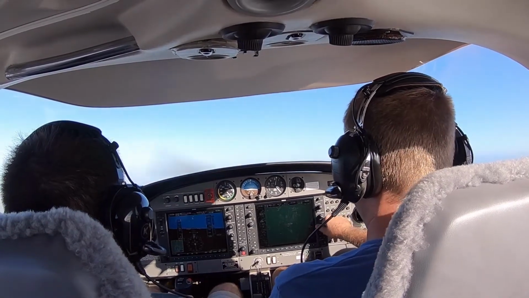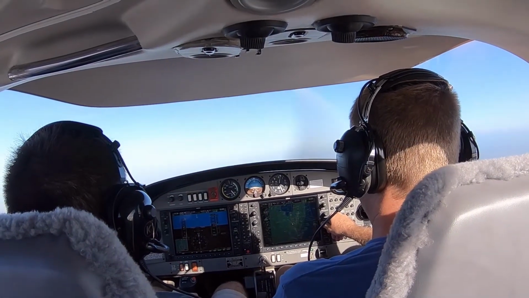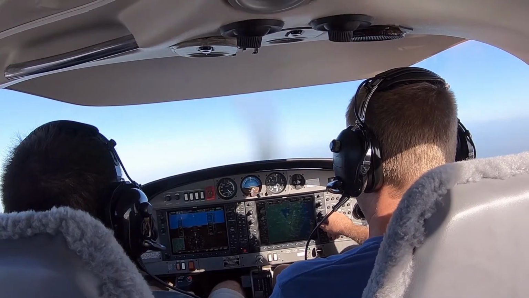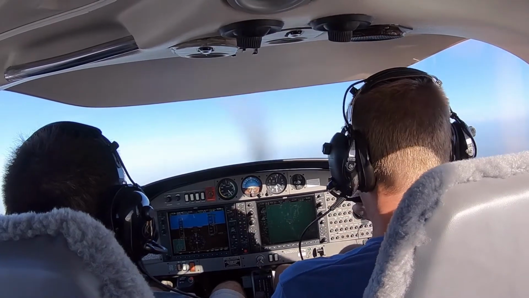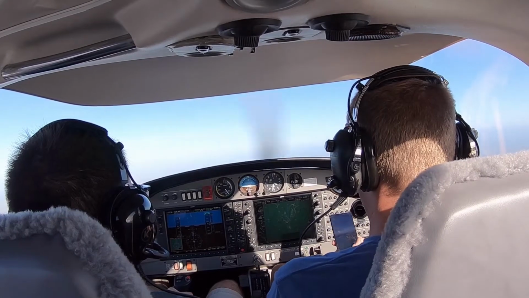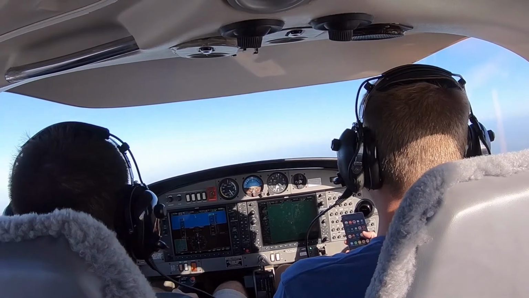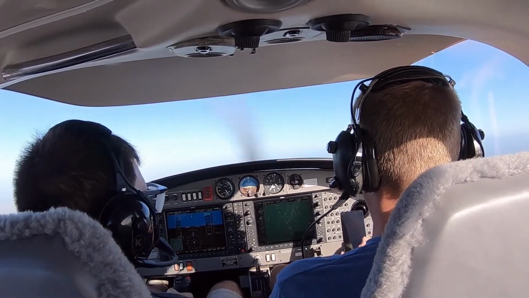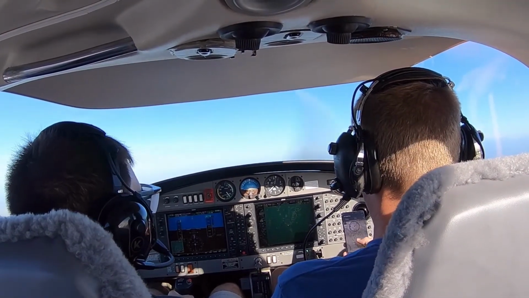Cessna 64 Foxtrot, climb maintain 7,000 and cleared direct Treasure VOR. Cessna 9764 Foxtrot, climb maintain 7,000, cleared direct Treasure VOR. Other thing I was thinking, cleared for Treasure VOR, 9764 Foxtrot. Thank you. Cessna 80 Delta, contact Palm Beach approach 128.3. 128.3, 580 Delta, thank you. This is busy just out here.